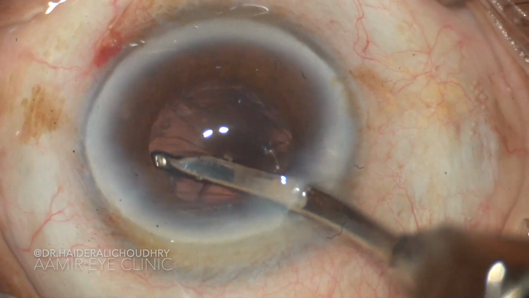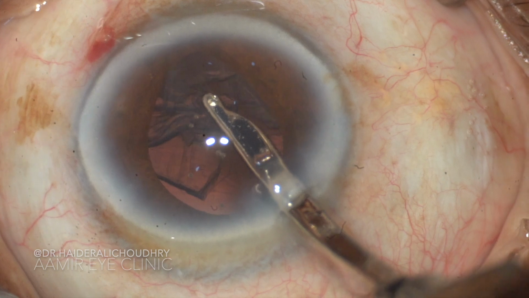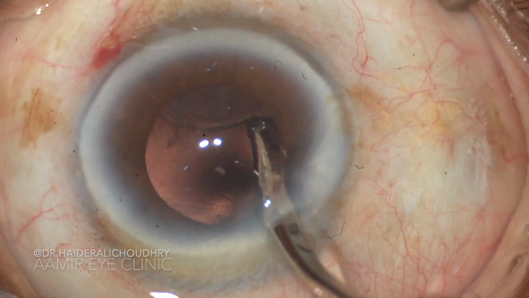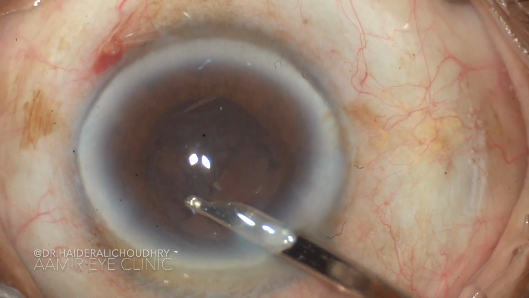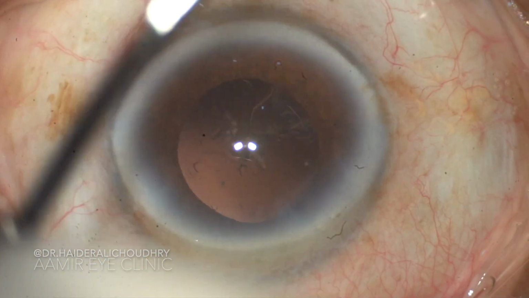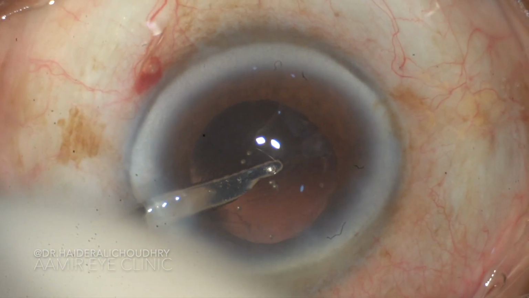Then we switch to the main incision and release a small nuclear fragment that is lodged in the main incision and continue aspirating the rest of the cortical matter.